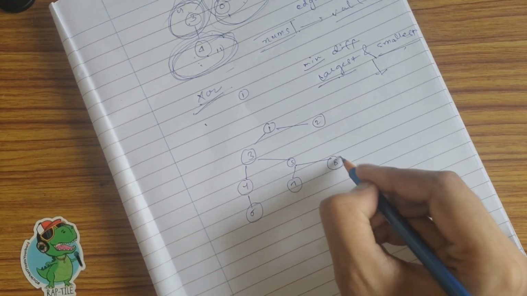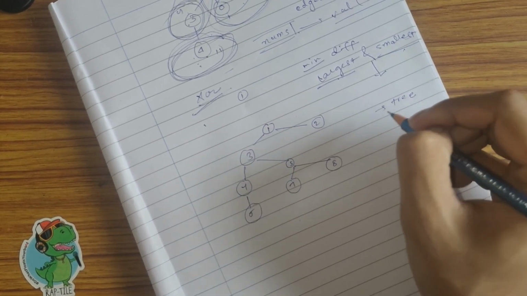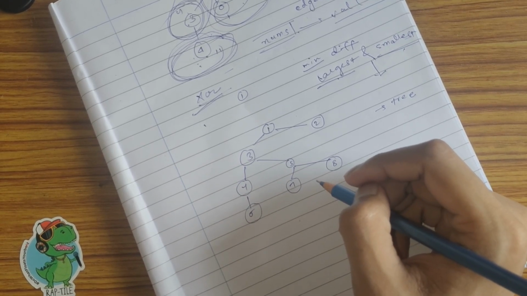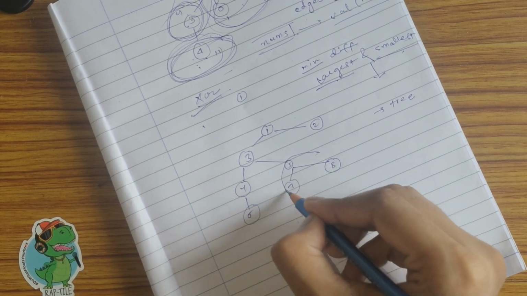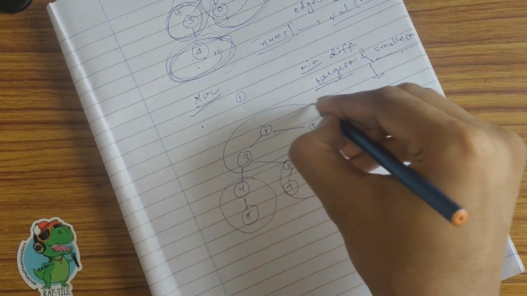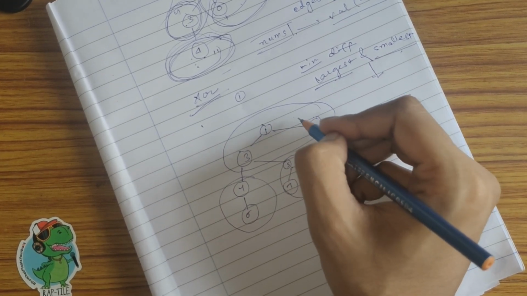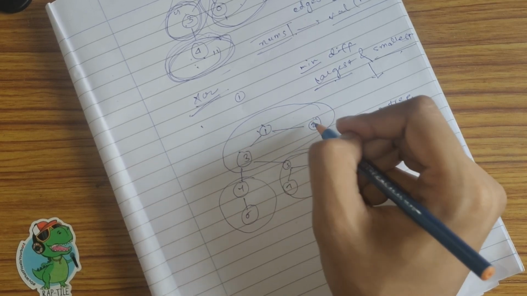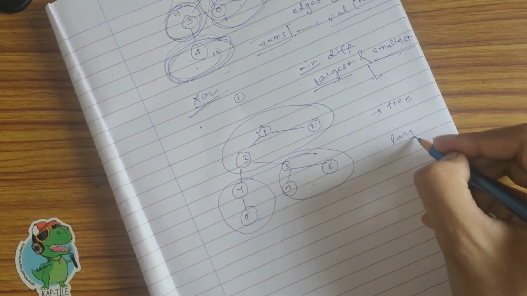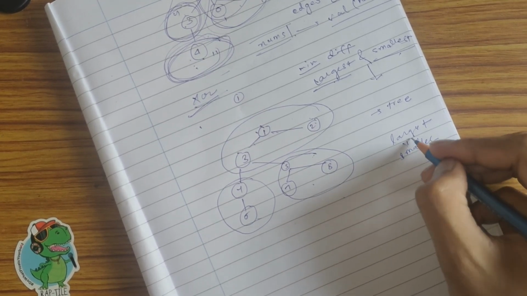We have to partition it into three connected components. If we consider the first component as this, the second as this, and the third as this, we find the XOR of all the values in each component, find which is the largest and which is the smallest, and check whether the difference is minimum or not.